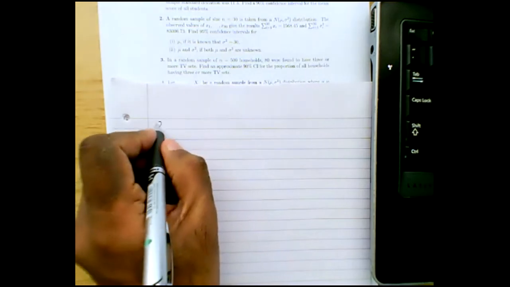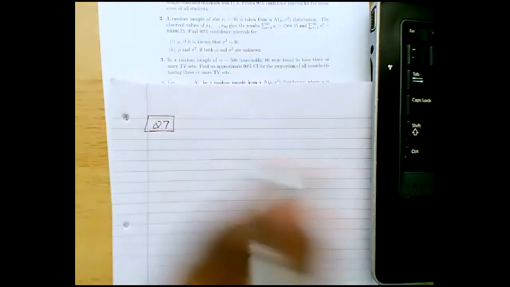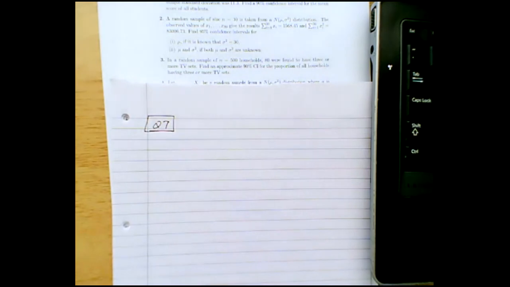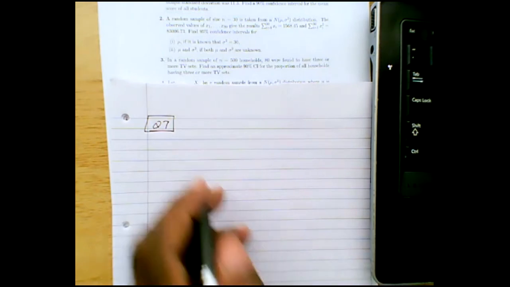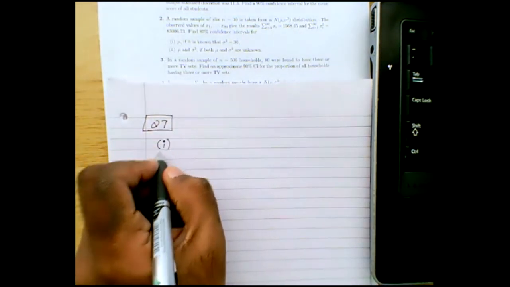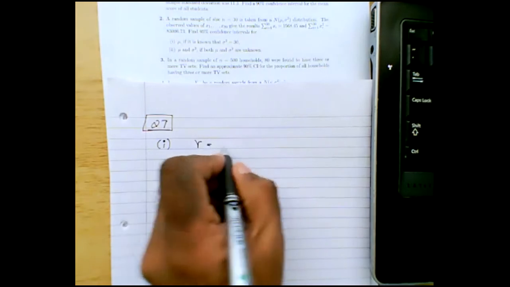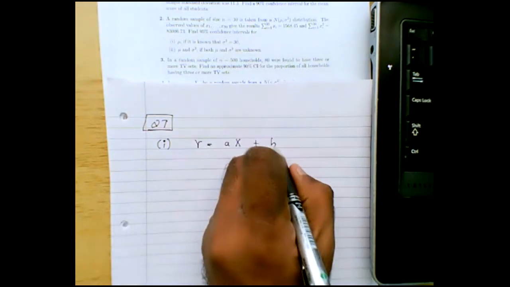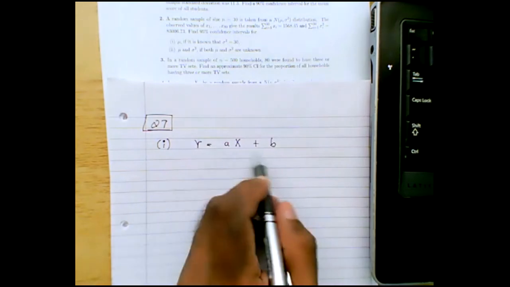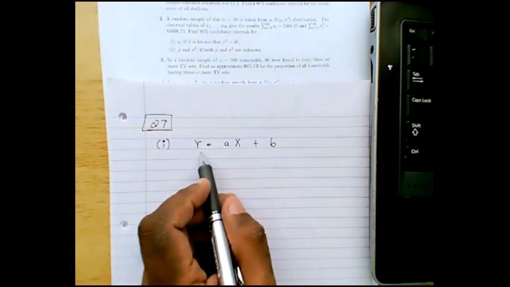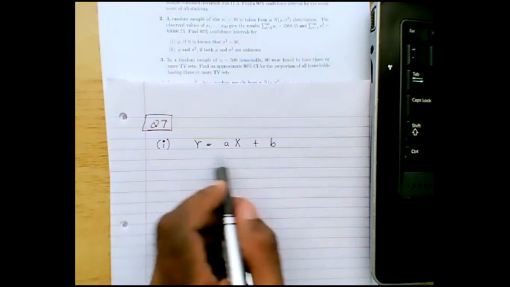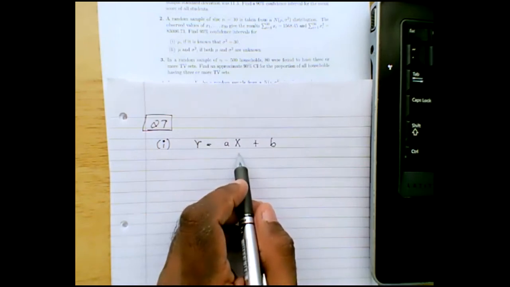So let me start with question number 7. I'll start with question number 7 first, which is the last question on the sheet. There are 4 different parts to this question 7, right? The first part is asking you, if you have a variable x and a variable y, which is defined as ax plus b, what is the mean and the variance of the variable y in terms of the mean and the variance of the variable x, right?